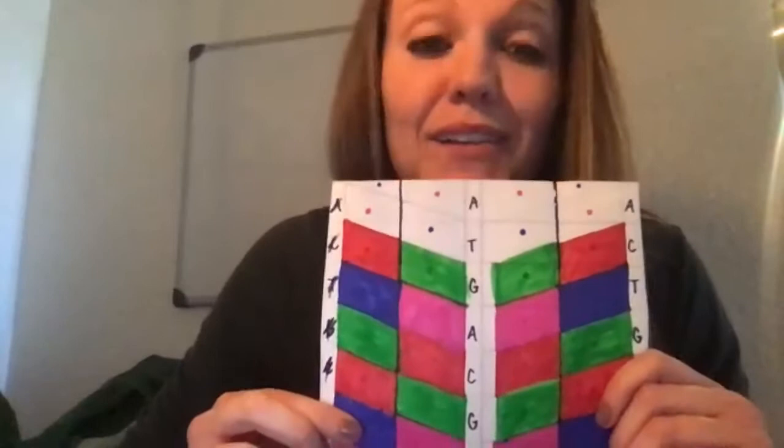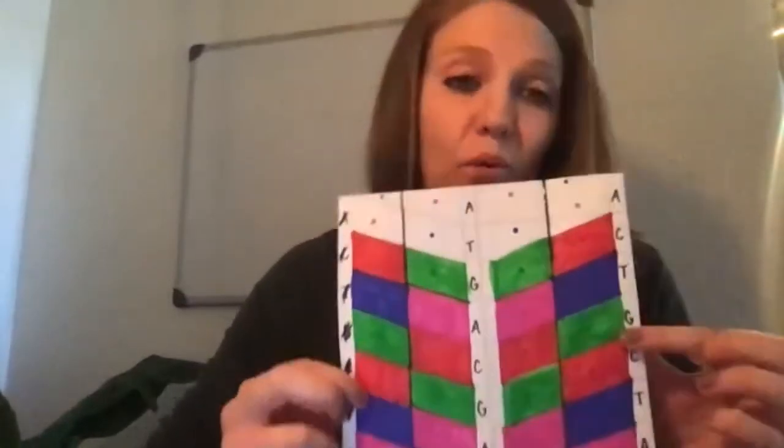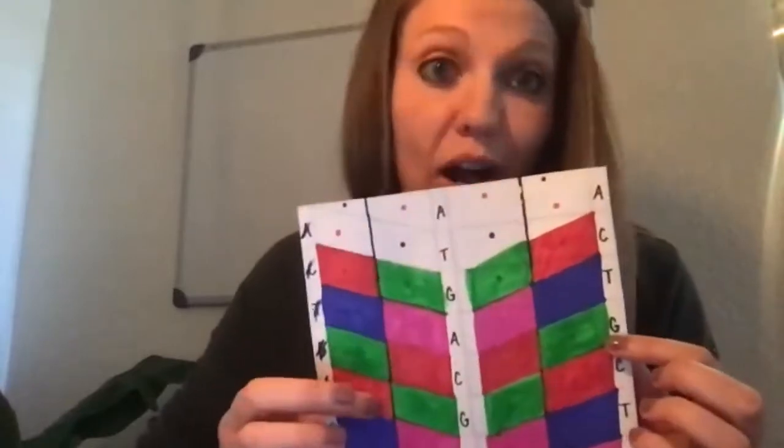This is going to make a lot more sense as to why we color it this way when we get to folding the portion of our origami. So excited for that. All right, Krosh, what's up?